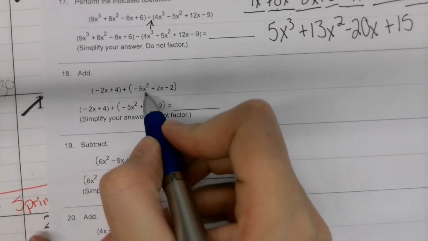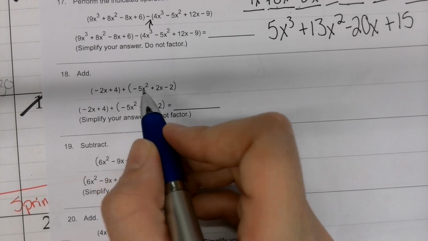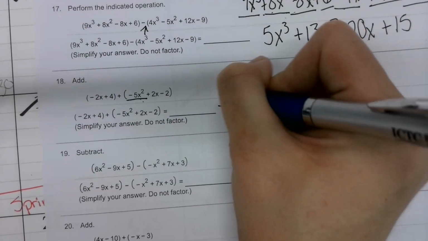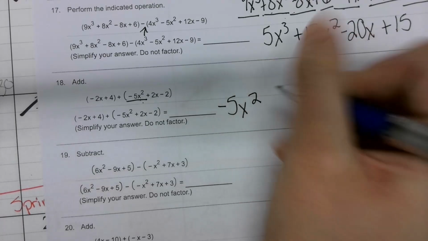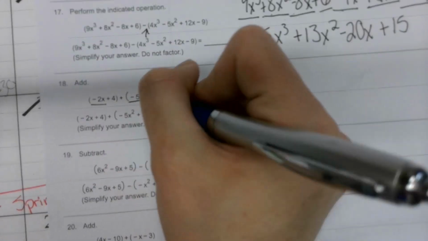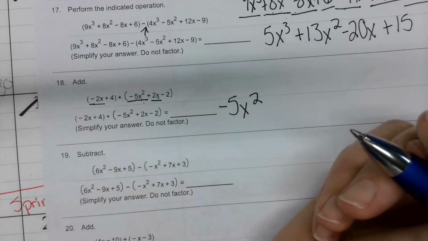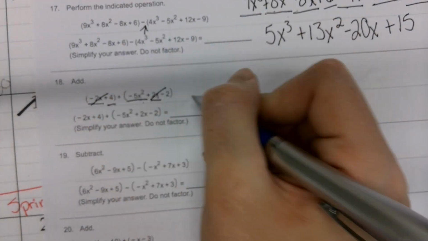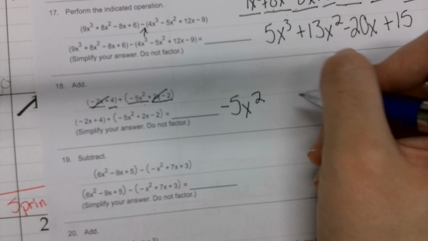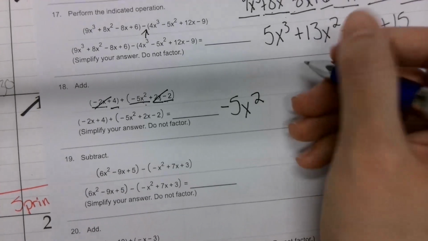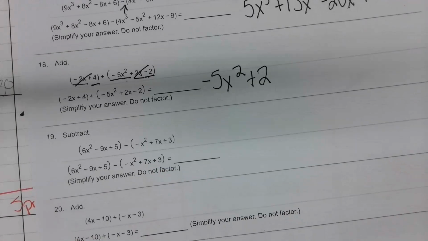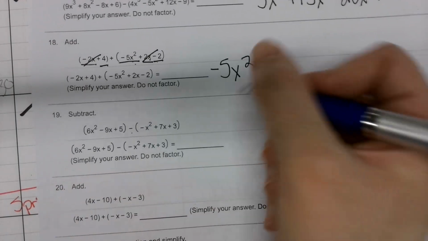This one's adding, so I don't have to rewrite it. This is the only x squared right here, so that's where I'm going to start. Then I'll do my normal x's. I have a negative 2 plus 2. Negative 2 plus 2 is 0. Then I have 4 and a negative 2, so 4 plus a negative 2, or 4 subtract 2, would just be 2. This one is subtract, so I'm going to rewrite it.